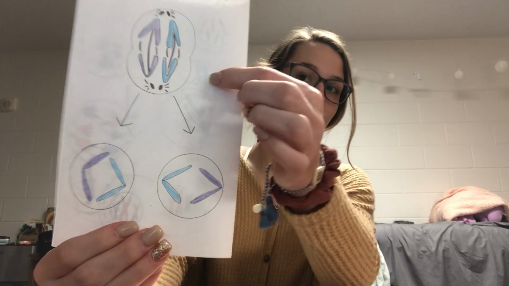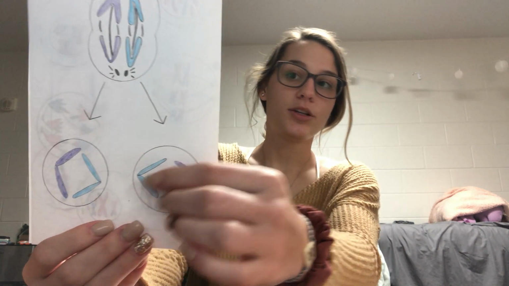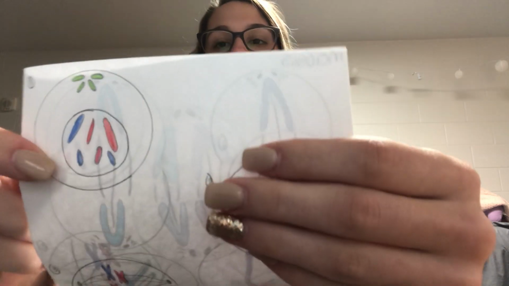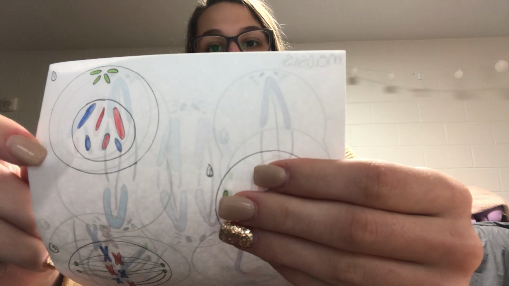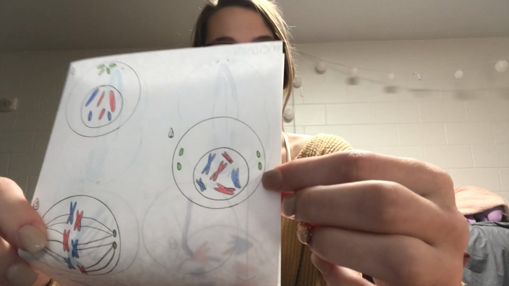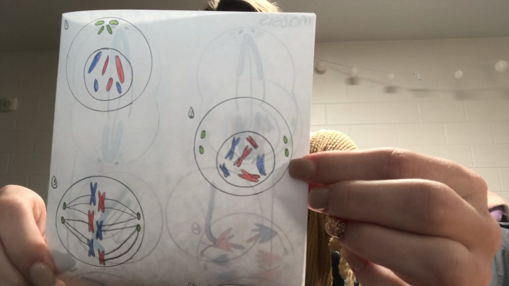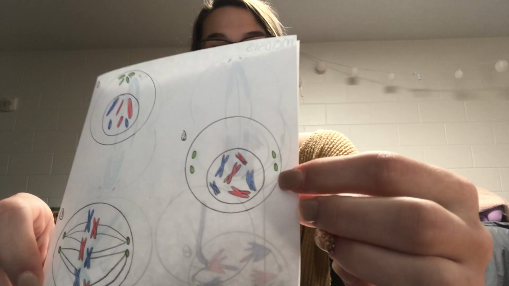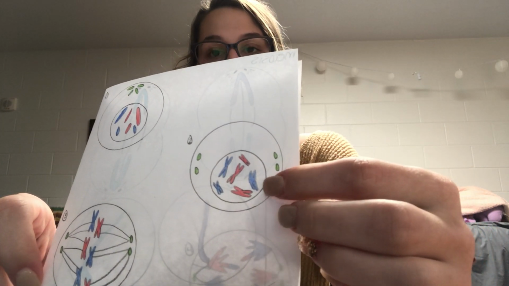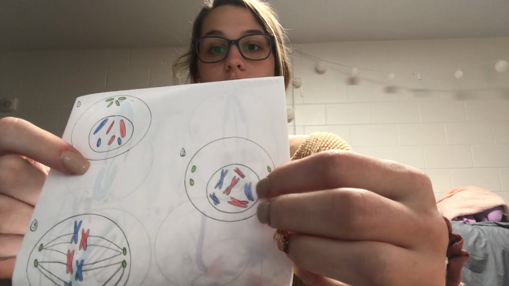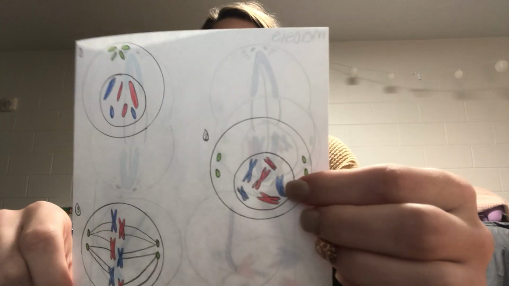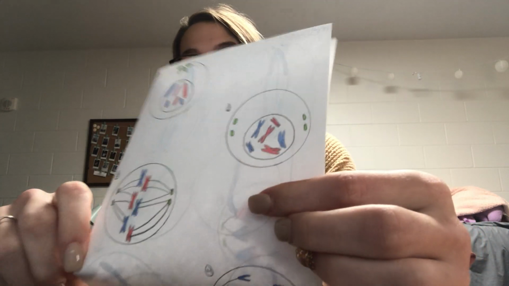So here's my little overview of mitosis drawing. You can see you start with one cell and then it ends up in two. So this is interphase. This is the cell just kind of chilling, growing. This picture shows prophase, which is where the spindle fibers are beginning to form. Chromosomes are condensing. As you can see, they went from here to the little X shapes, and the nuclear envelope is breaking down.